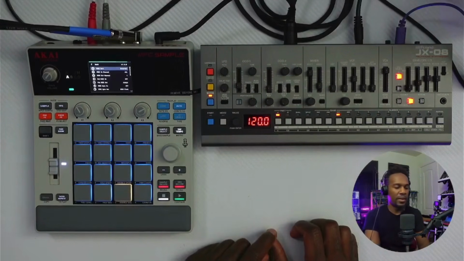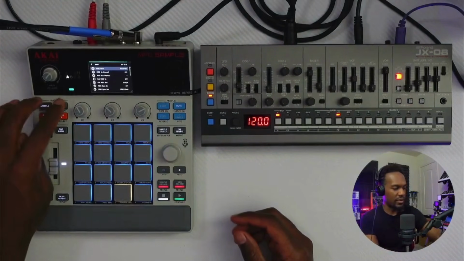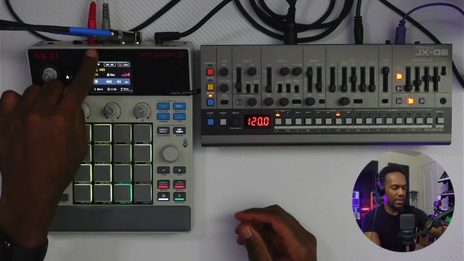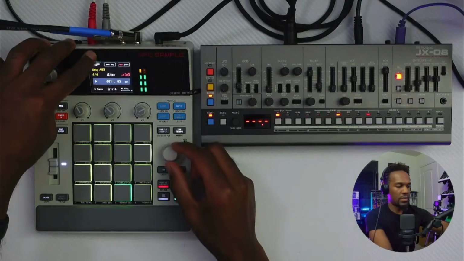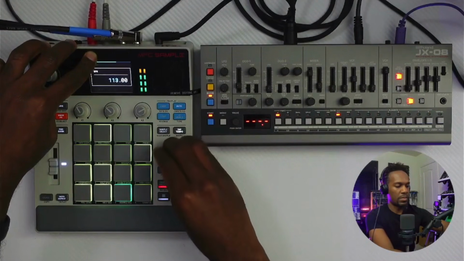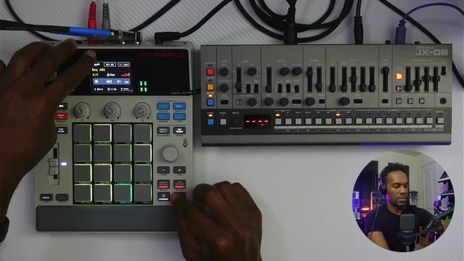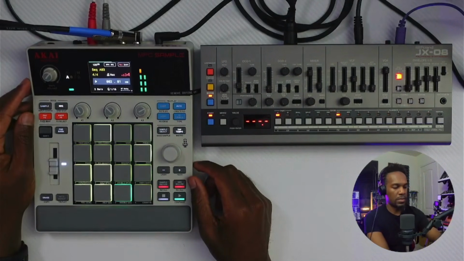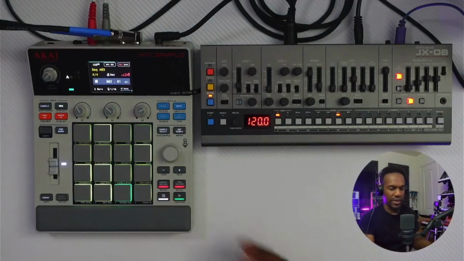So why is that? Well, it's because the JX-08 tempo doesn't matter at this point. What does matter, however, is the tempo of the MPC Sample. So at slower tempos, everything becomes disjointed because this arrangement was originally recorded at 160 BPM.